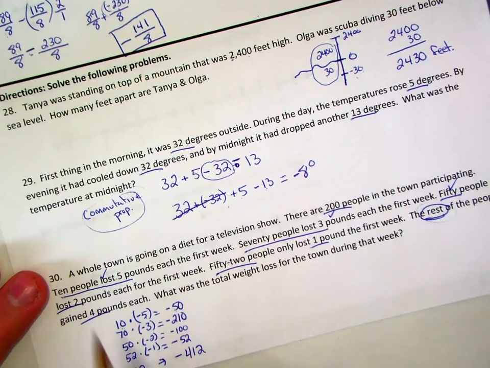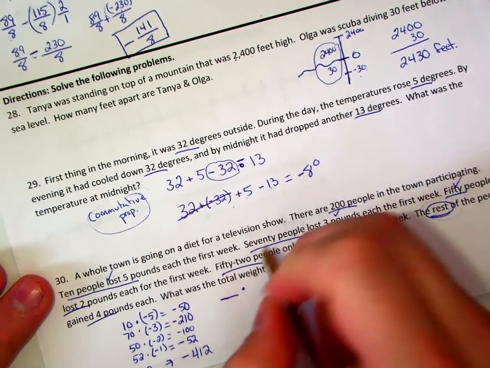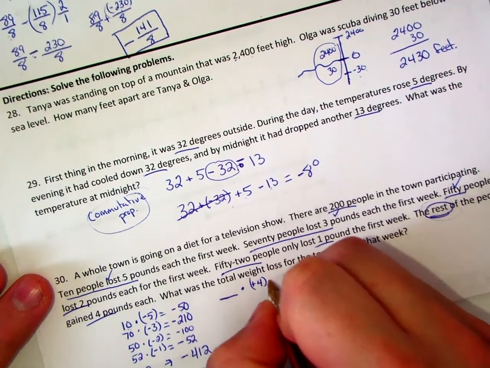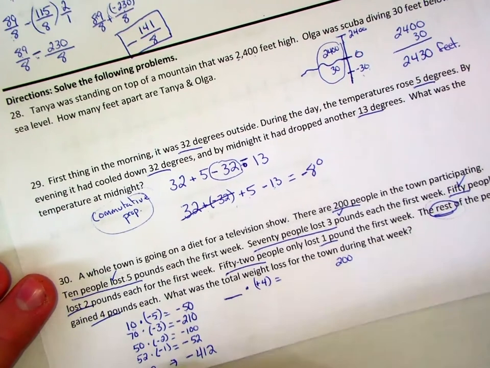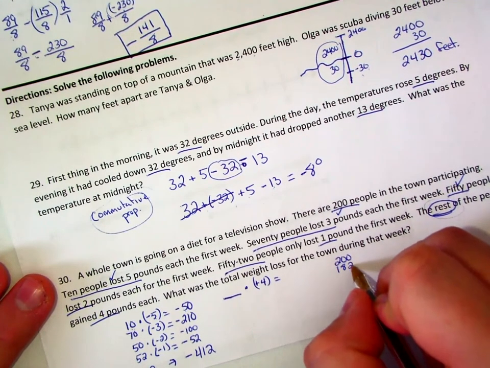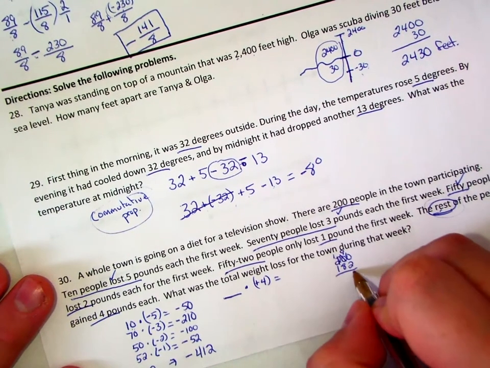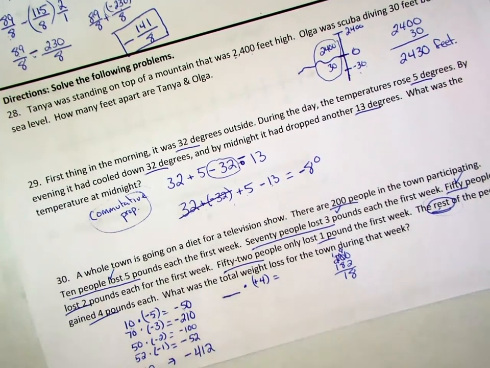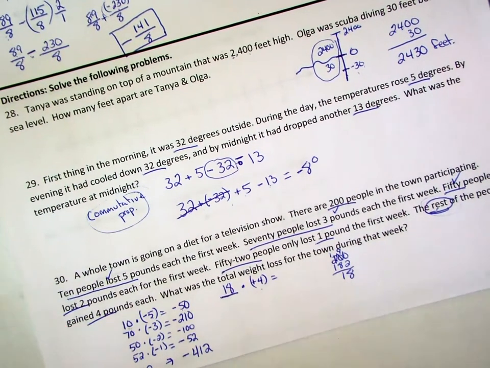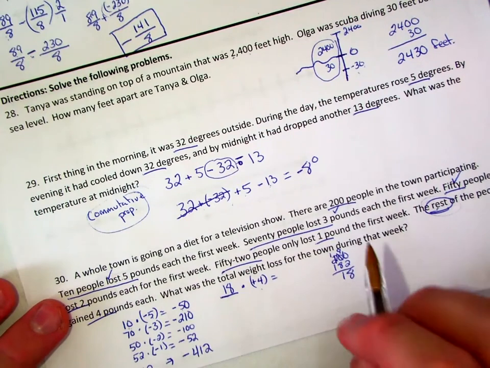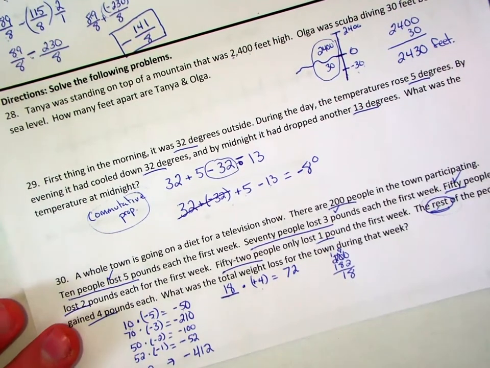Now remember that the rest of the people gained 4 pounds each. So whatever the value of the rest is, gained 4 pounds each, so times positive 4 equals some number. Well, we started with 200 people, and 182 people have already been accounted for. So we need to find out what our rest is. 200 minus 182: borrow, 10 minus 2 is 8. 9 minus 8 is 1. So we've accounted for all but 18 people. Well, those 18 people are the ones that gained 4 pounds. And so 18 times 4 is 72. Collectively, they gained 72 pounds.